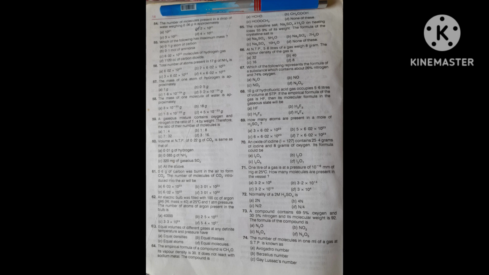If the empirical formula of the gas is HF, then its molecular formula in the gaseous state will be: first option is HF, second option is H2F2, third option is H3F3, fourth option is H4F4. Now think and answer.